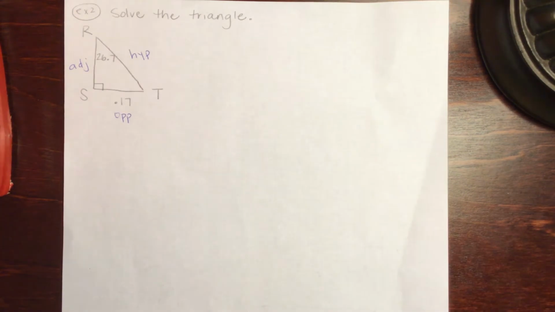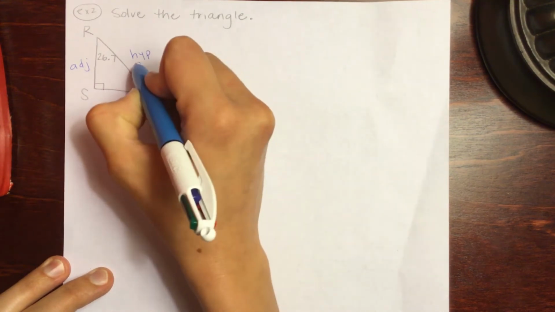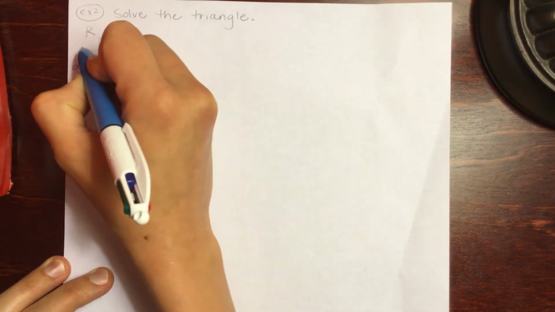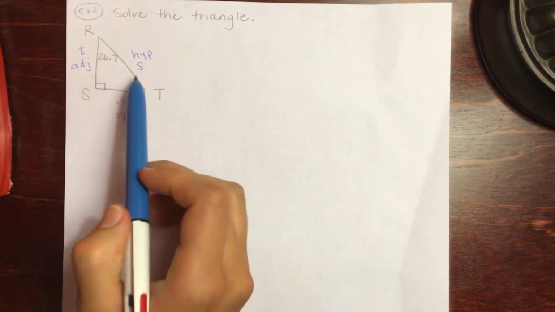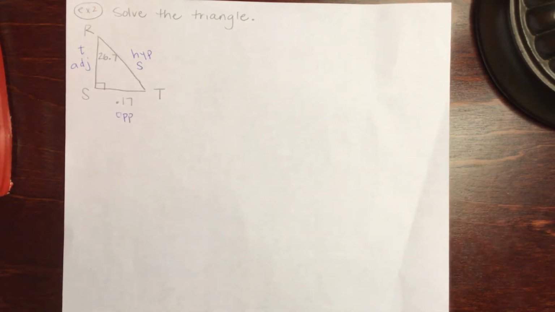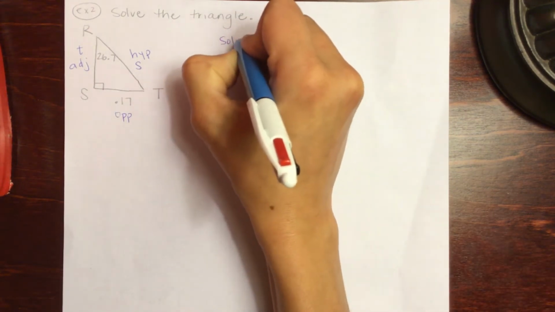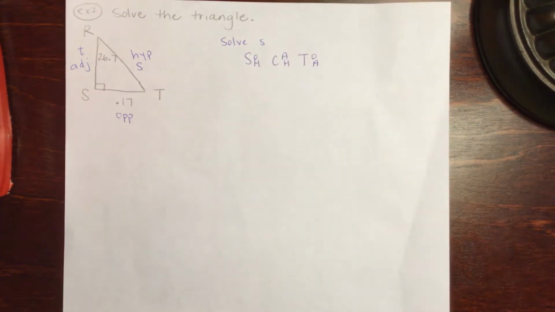Oh, we should also label our triangle with R, S, and T. Across from big R is little r, across from big S is little s, and across from big T is little t. To solve this triangle, we need to find little s, little t, and big T. It doesn't matter what order you solve for. I am going to find little s first, purely because it's alphabetical order. No other reason than that.